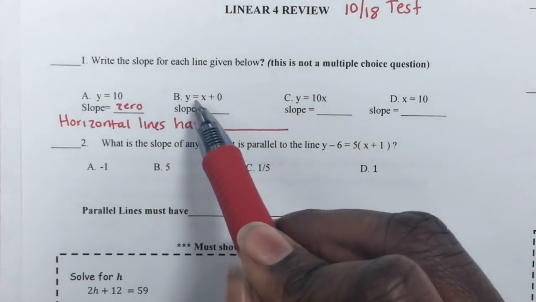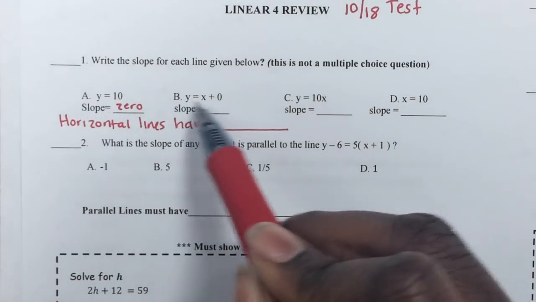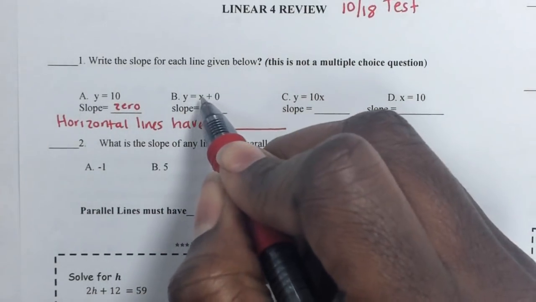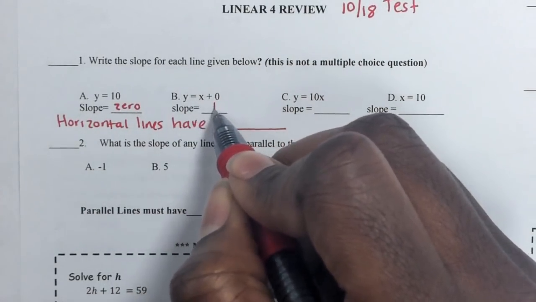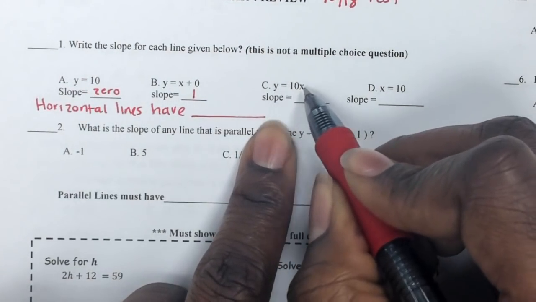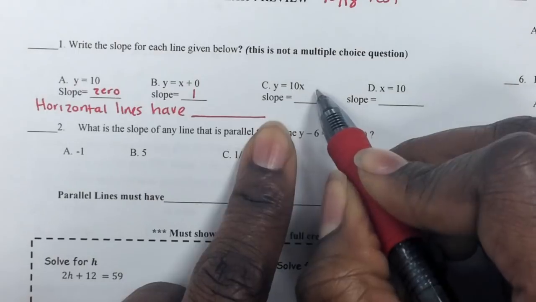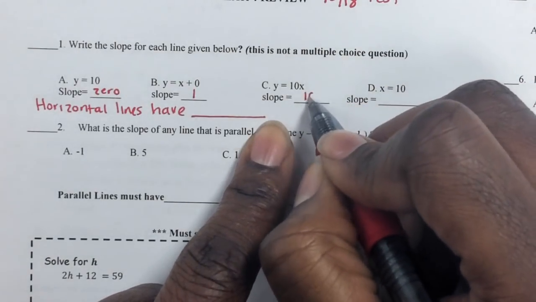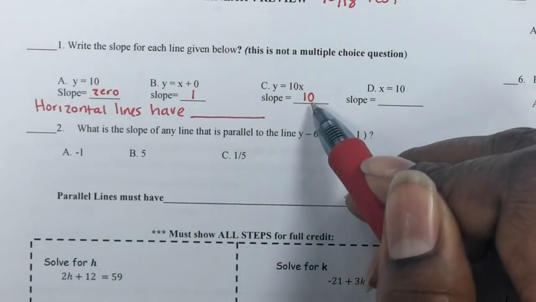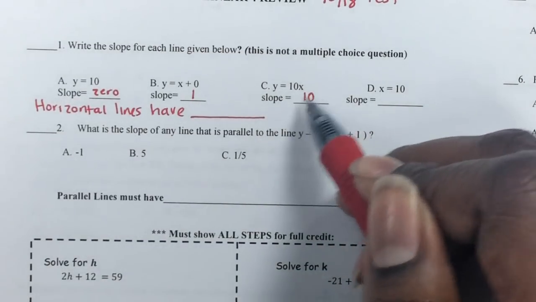This one right here says y equals x plus 0. Be careful, they're trying to trick you right here. This is a y equals mx plus b, and that slope is, what is the number in front of x? That is the number 1. For this one, this is y equals mx plus b, even though the b is 0. The slope for this one is 10, because that's the number that's with the x. Remember, the slope is just a number, not 10x. The slope is just 10.